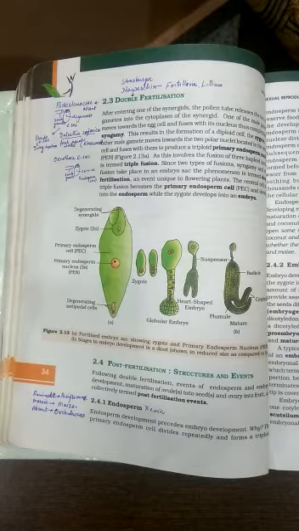Remember, when the pollen tube enters into the embryo sac, into the ovule, it may enter maximum times from the micropyle. NCERT says it enters from the micropyle, but yes, there are some exceptional plants in which it may enter from the chalazal end, or it may even enter through the integuments. When it enters from the micropyle, it is called porogamy. When it enters through the chalazal end, it is called chalazogamy. When it enters through the integuments, it is called mesogamy.